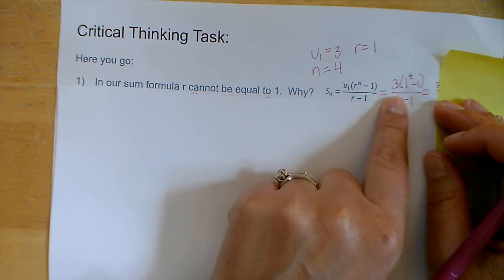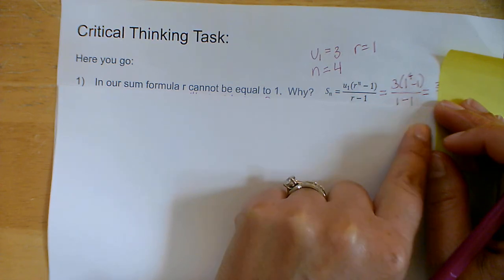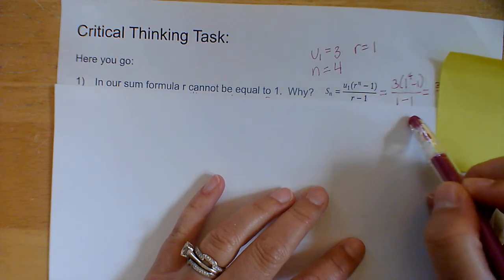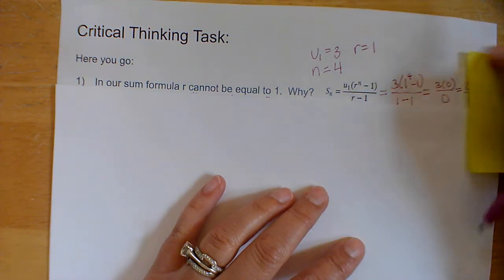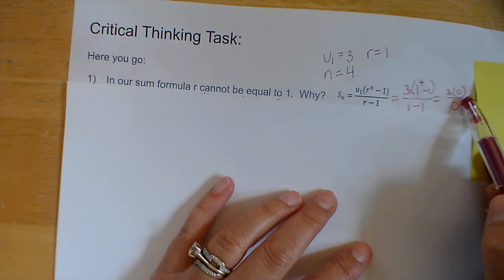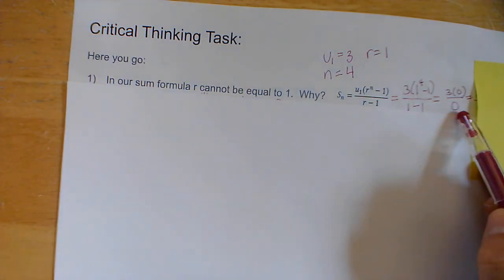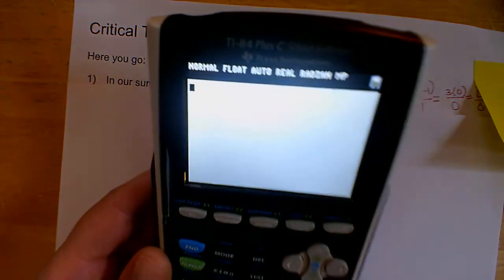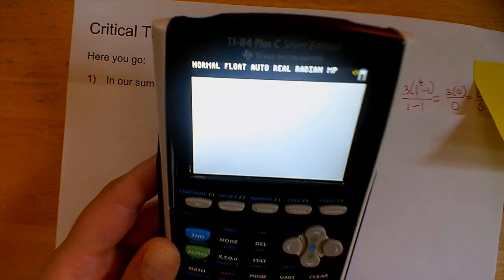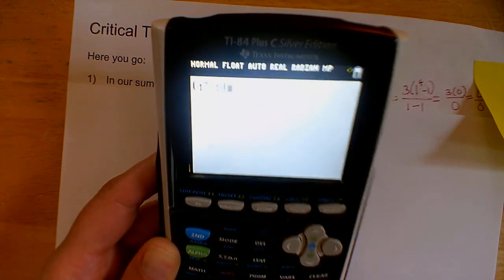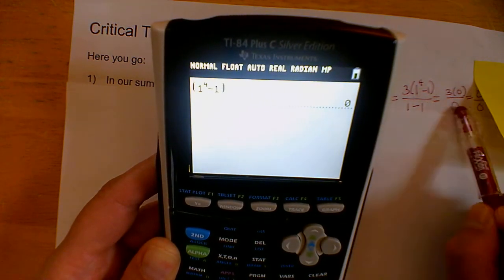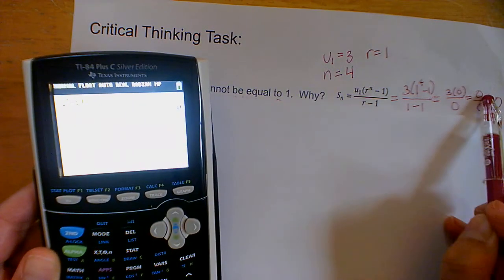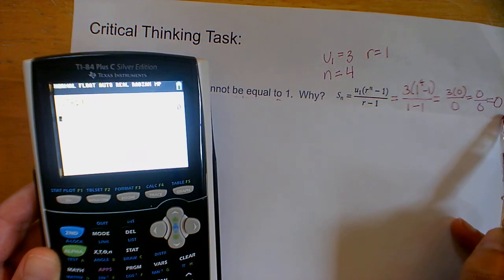So I put my 3 in, I put my 1 for r, I put my 4 where the n is, and then minus 1, and then 1 minus 1 again. When I do that, what I'm going to get is 3 times 0 over 0. In our calculator, 1 to the 4th power minus 1 is going to give us 0. So here we have 0. So 3 times 0 is 0, divided by 0.